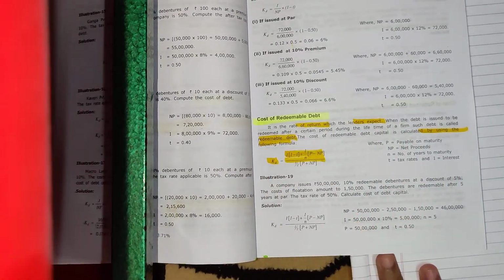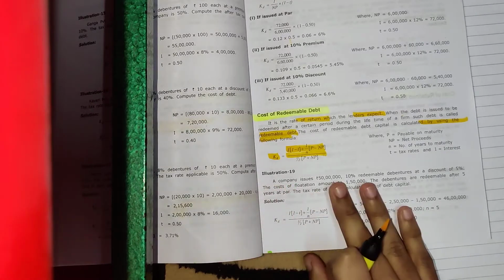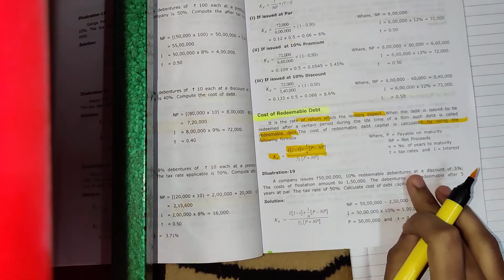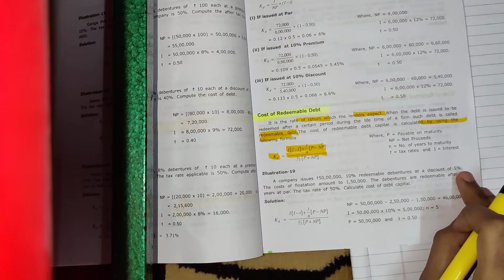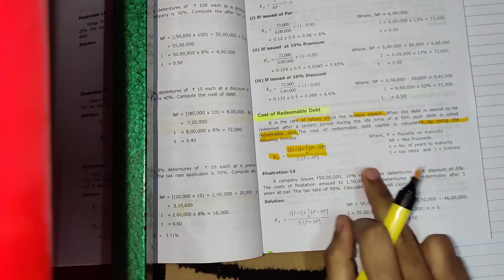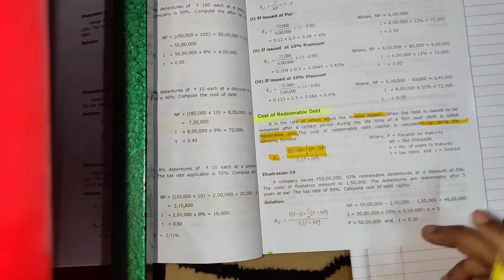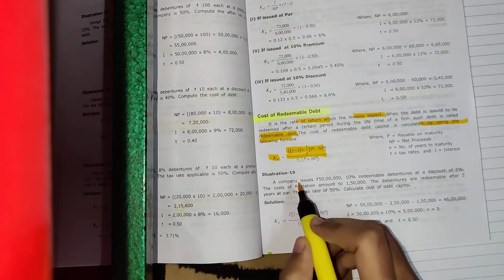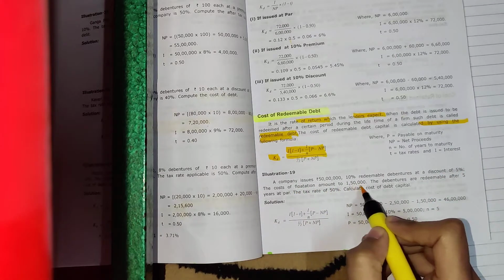Let's look into this illustration. In illustration 19, a company issues 50 lakhs 10% redeemable debentures at a discount of 5%. When it is saying redeemable, this is the formula you need to take. The cost of flotation amounts to 1,50,000.